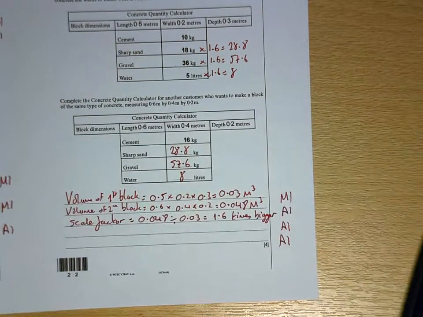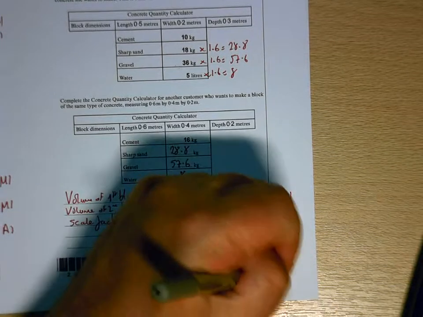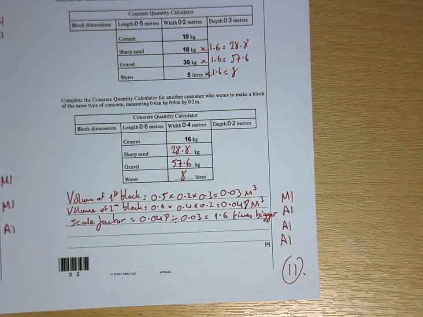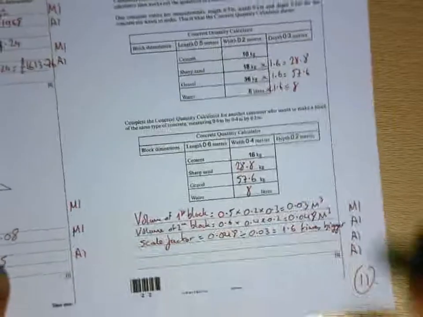Total for the page 4, 8, 11. And that's it. That's the last question.